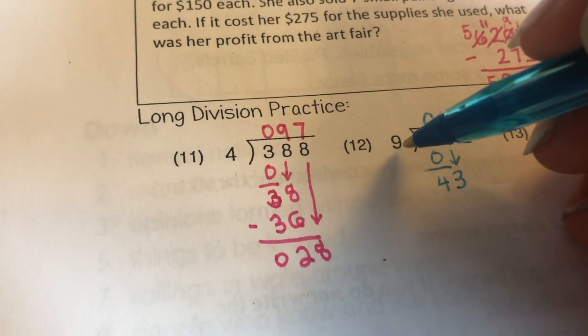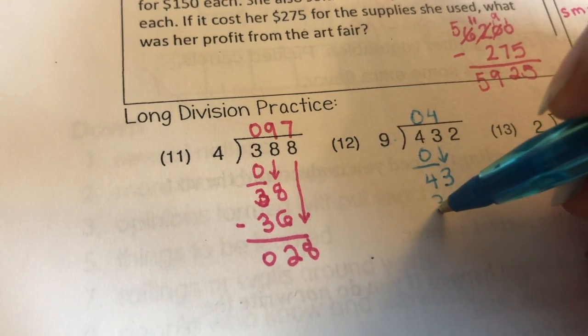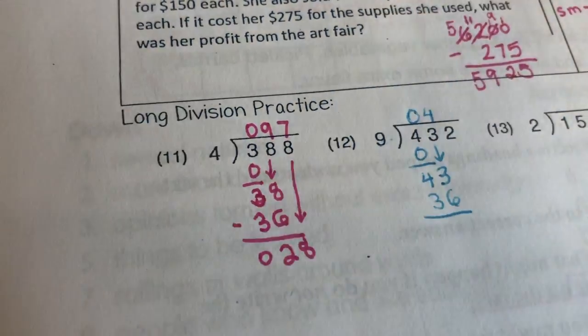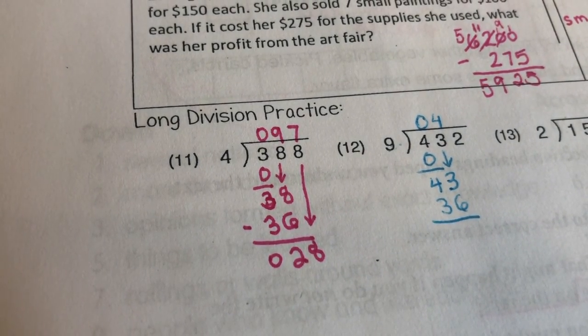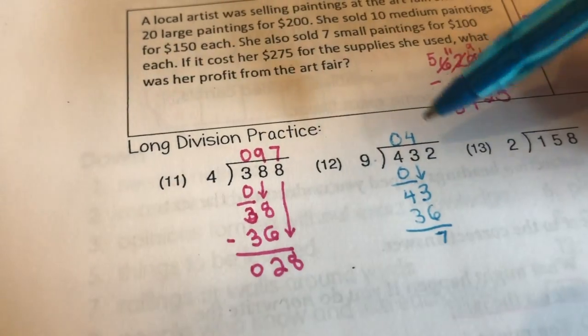9 times 4. I'm getting confused with my facts here. 9 times 4 is 36. Okay, and then I'm going to look at the difference between these two. So 36, 37, 38, 39, 40, 41, 42, 43. So there's a difference of 7 there.